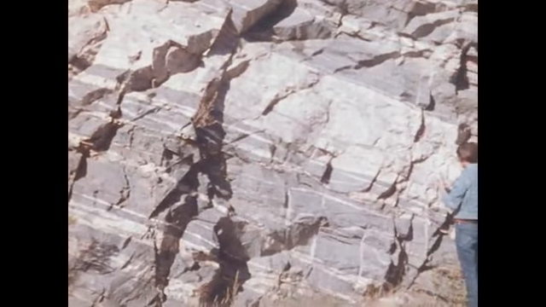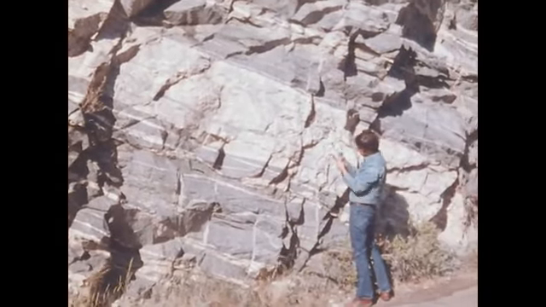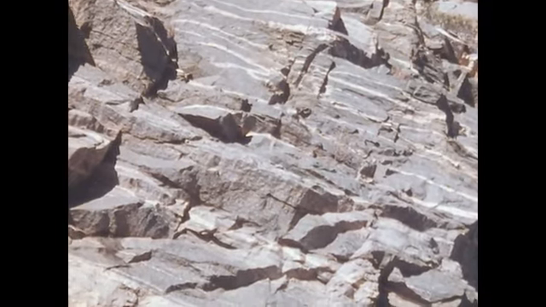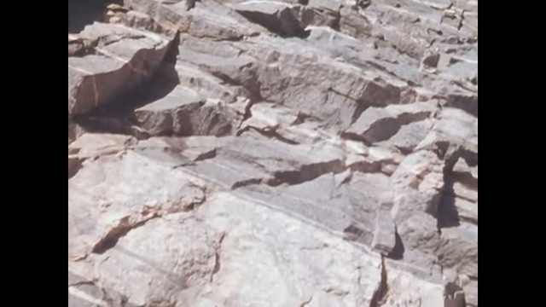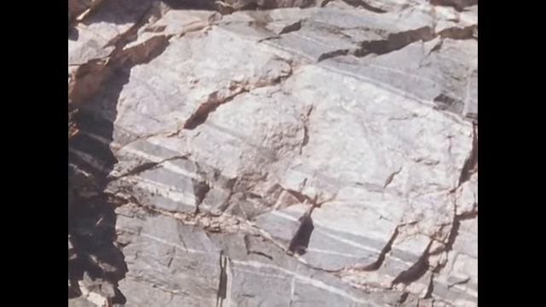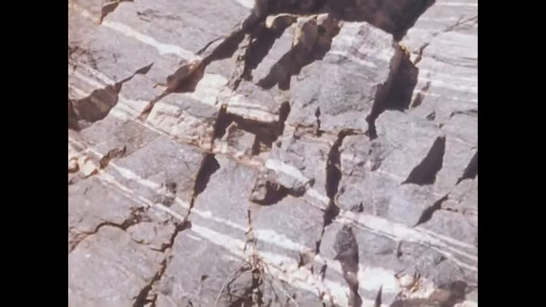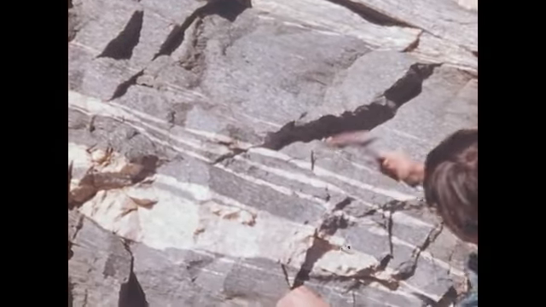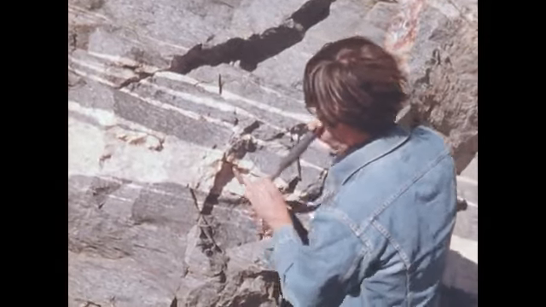This is a metamorphic rock called gneiss. Metamorphic rocks were formed by recrystallization when the parent rock was deeply buried and subjected to extreme heat and pressure. Geologists study all of these rock types, as well as the minerals they contain. Some are of great economic value.